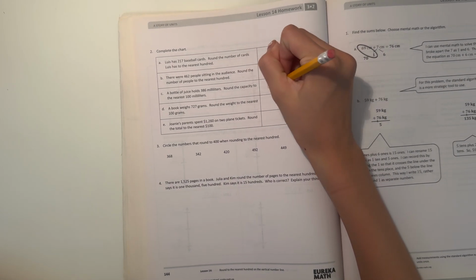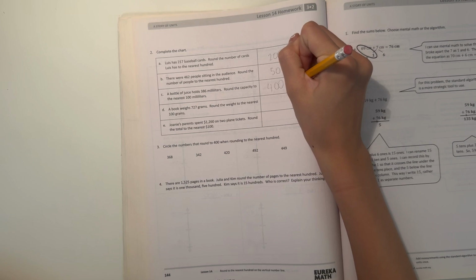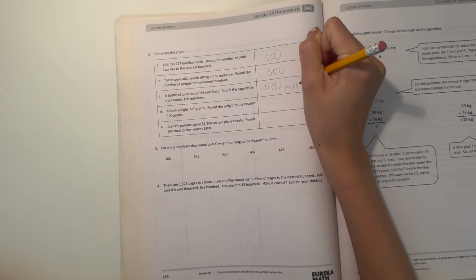And now next one, a bottle of juice holds 386 milliliters. Round the capacity to the nearest 100 milliliters. All right, so 386, we know it's definitely over 350, so we could round this up to 400. You can just write milliliters after that.